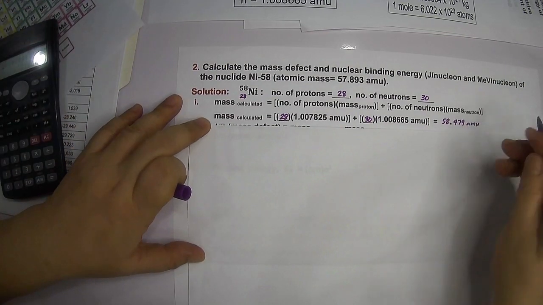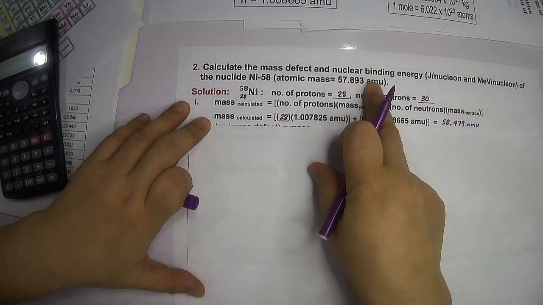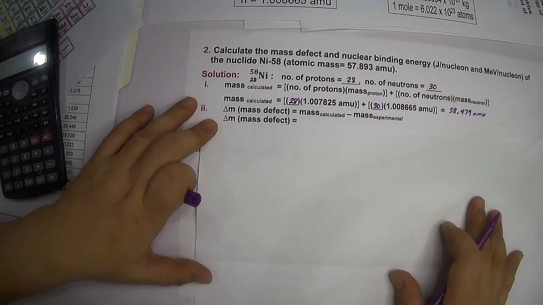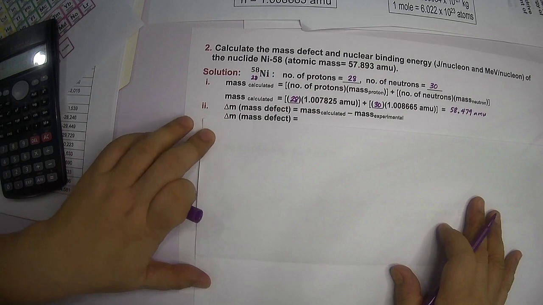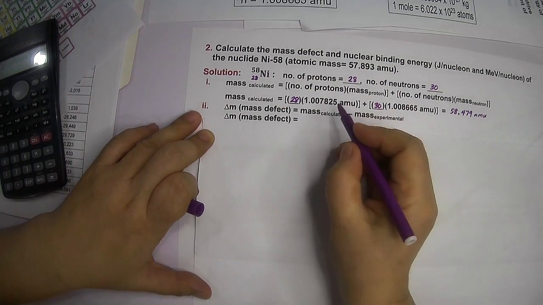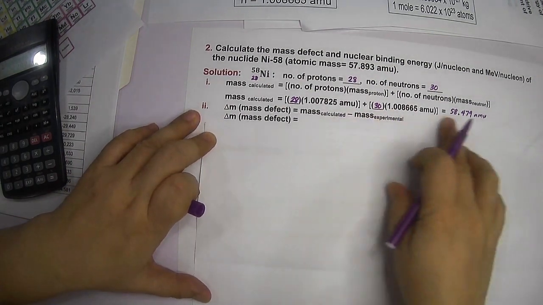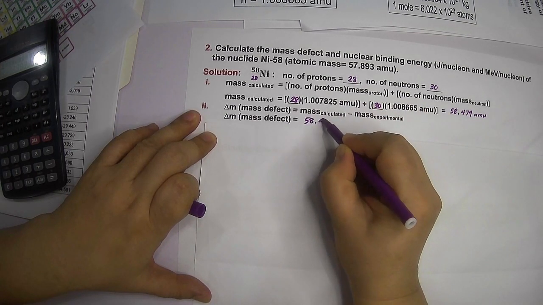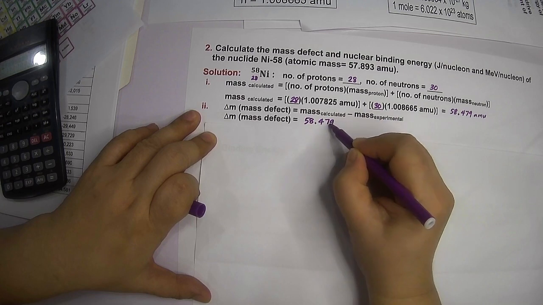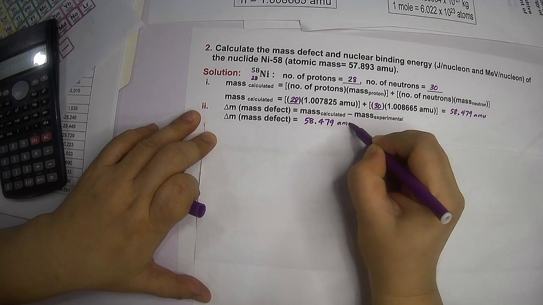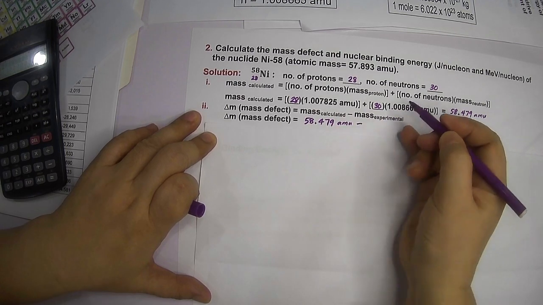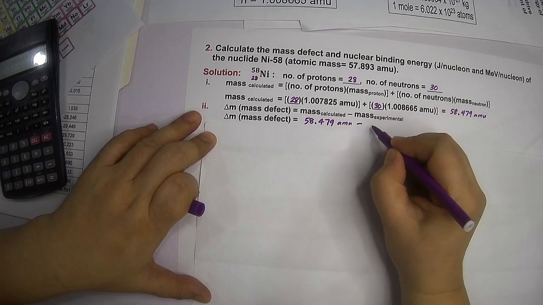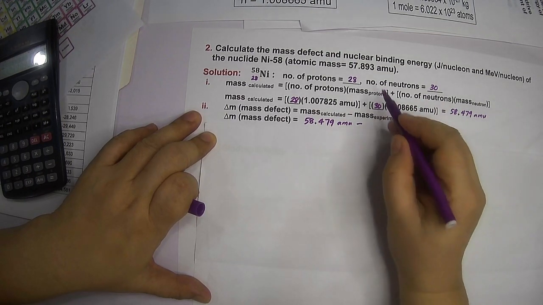That is the mass calculated. Since we're given here the experimental, we can compute for the mass defect. That is the mass calculated, 58.479 atomic mass unit minus the experimental.